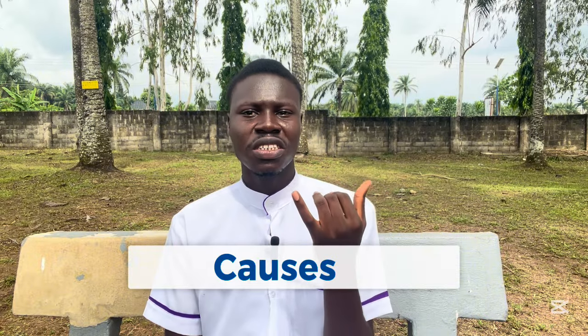There are various causes of congestive heart failure. We have hypertension, we have heart attack, also known as myocardial infarction. It could be obesity. It could also be other cardiomyopathies, drug abuse, and also fluid overload.